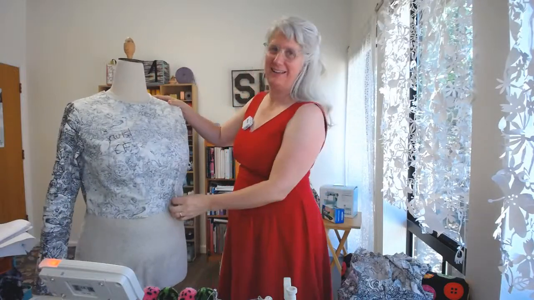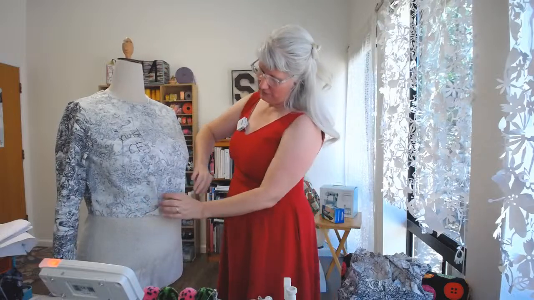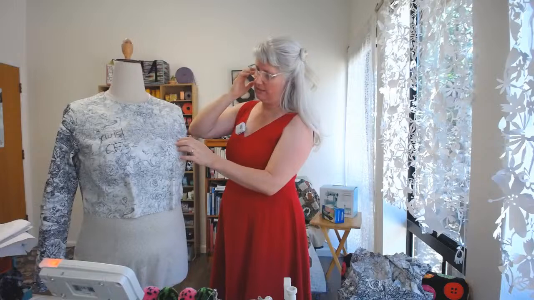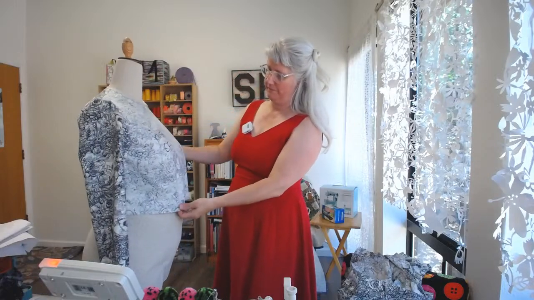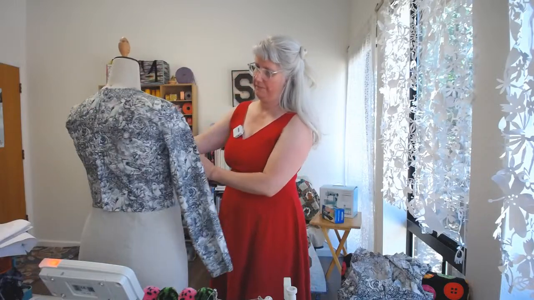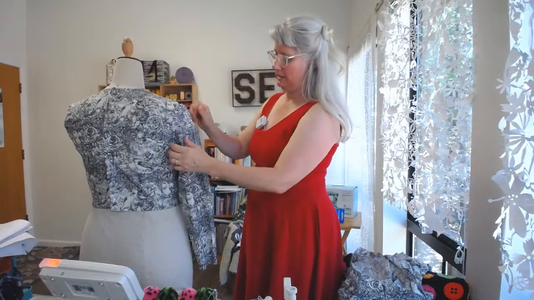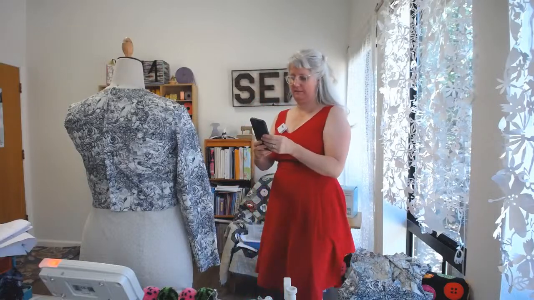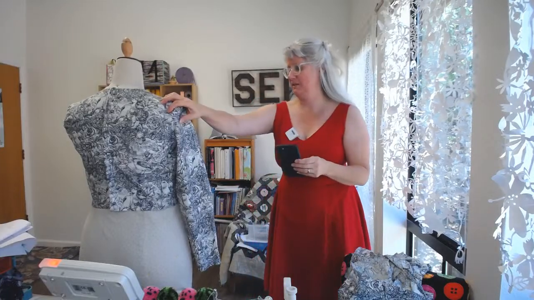That is pretty cute. All right, so this one I feel like needs a waist dart. And this was the Sewist.com. The sleeve looks like it's in the right spot. Dang picture.